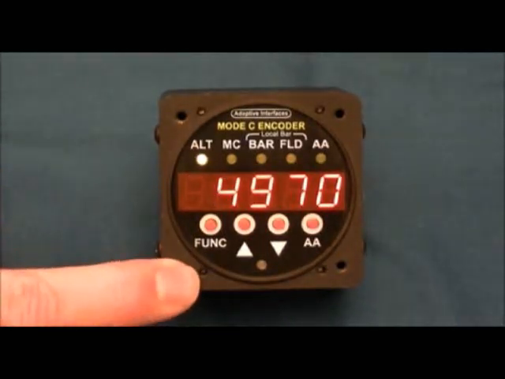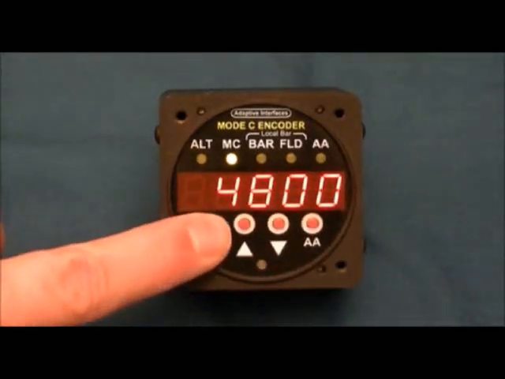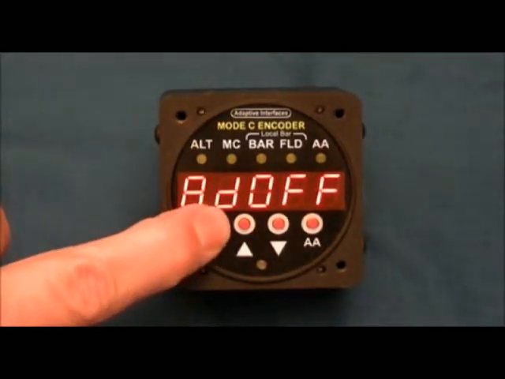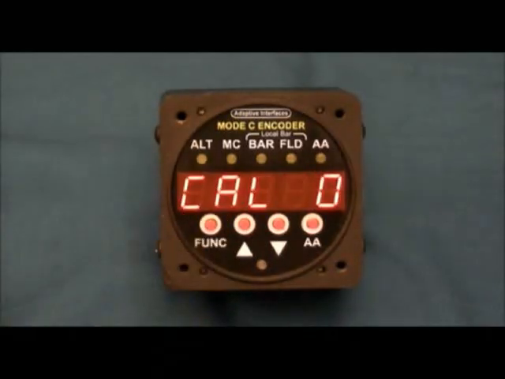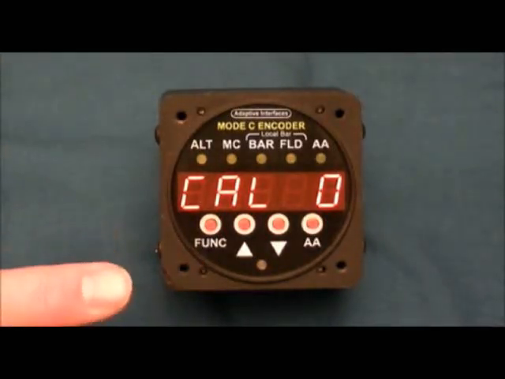Plus, there are some safeguards on the instrument if you inadvertently get to this level, which you pretty much have to do by holding the buttons down for a long time. And the way the instrument works, it has a few safeguards in it.